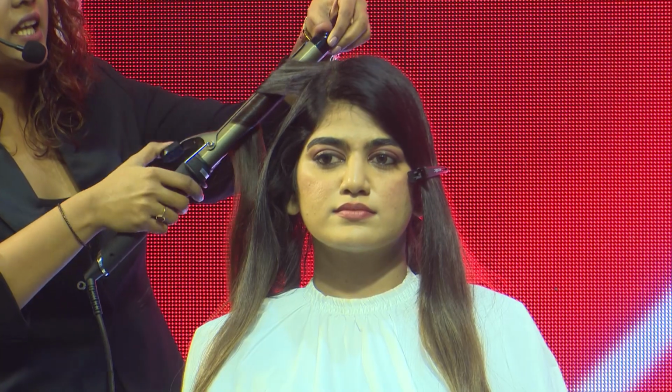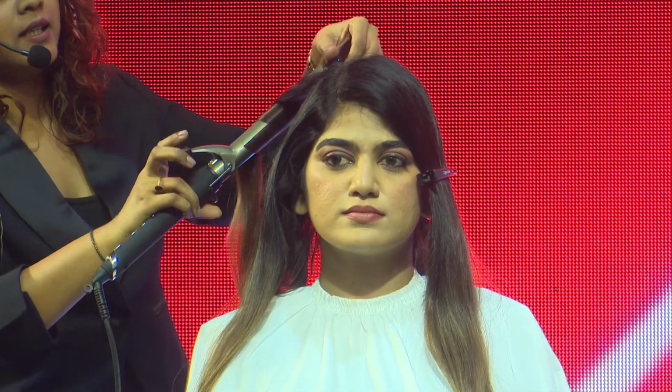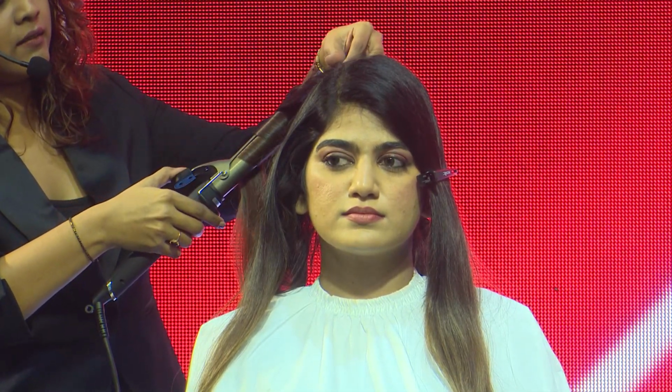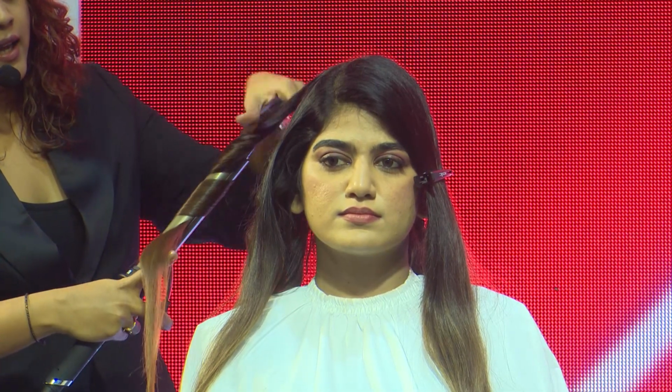Within this one tong you can create a lot of variation. Gives you a good control. And you can even set the temperature as per your client's hair requirement. You can go to the lowest to the highest temperature, which I really like about the tool.